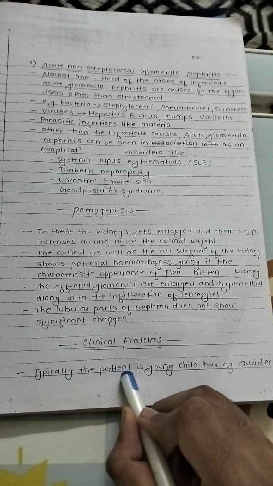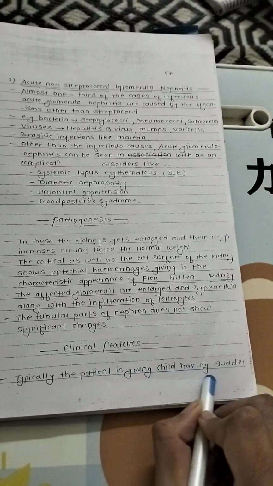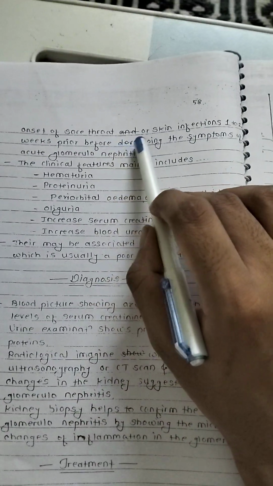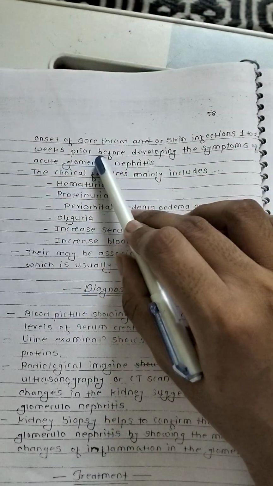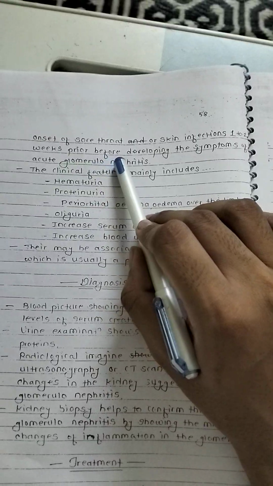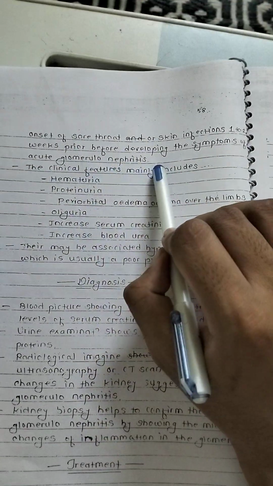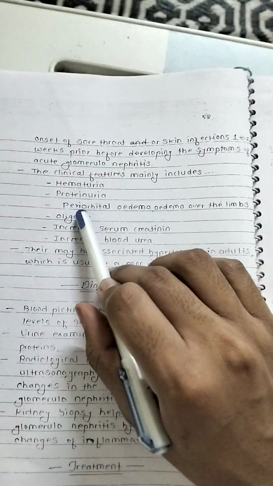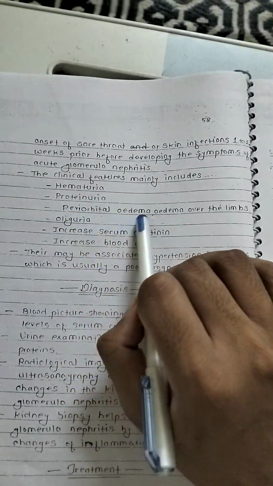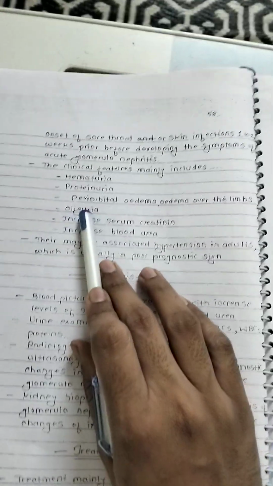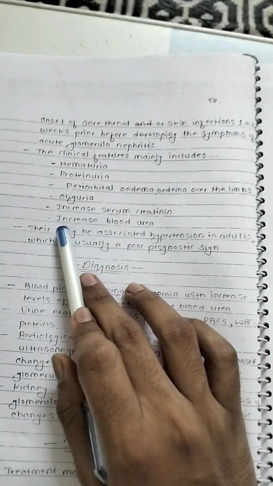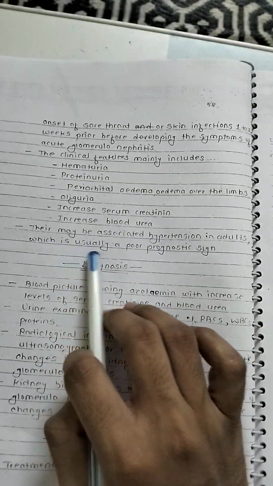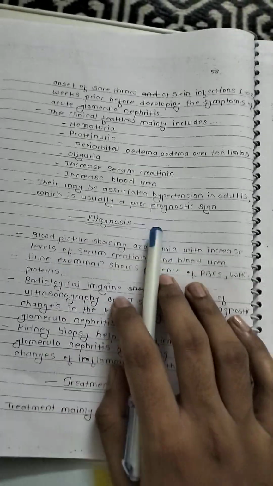Clinical features. Typically the patient is a young child having sudden onset of sore throat or skin infection 1 to 2 weeks before developing the symptoms of acute glomerulonephritis. The clinical features mainly include hematuria, proteinuria, periorbital edema, edema over the limbs, oliguria, increased serum creatinine and increased blood urea. There may be associated hypertension, which in adults is usually a poor prognostic sign.